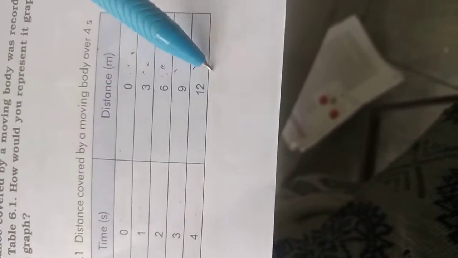Time 0, 1, 2, 3, 4 seconds and distance 0. When time was 0 seconds, distance was 0. When time was 1 second, distance was 3. When time was 2 seconds, distance was 6. When time was 3 seconds, distance was 9. And when time was 4 seconds, distance was 12.